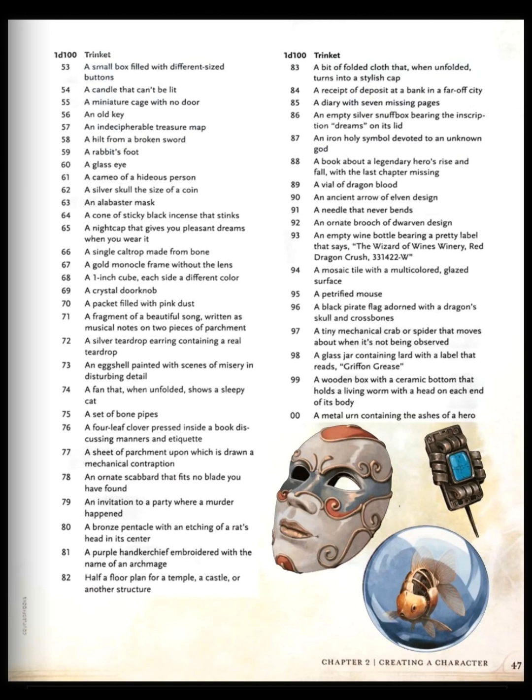A needle that never bends. An ornate brooch of dwarven design. An empty wine bottle bearing a pretty label that says the Wizard of Wine's Winery, Red Dragon Crush, 331422-W.